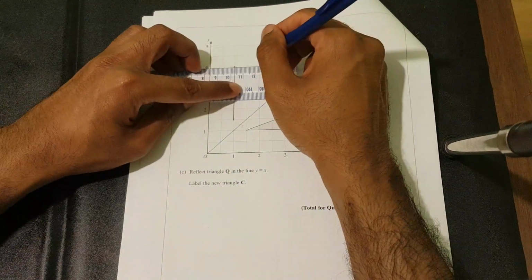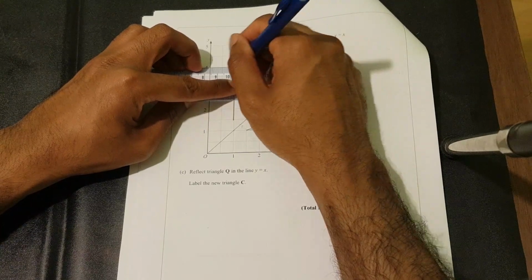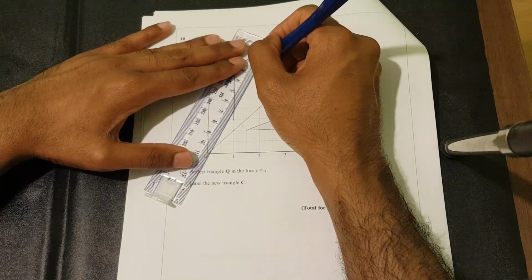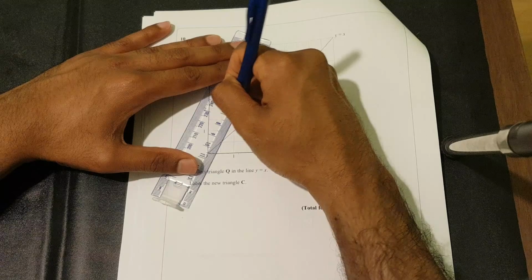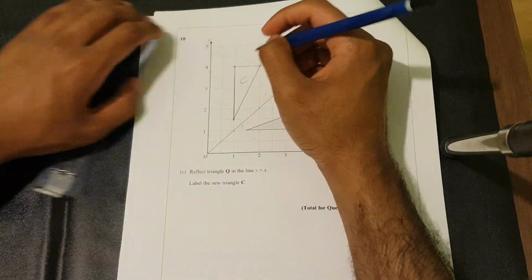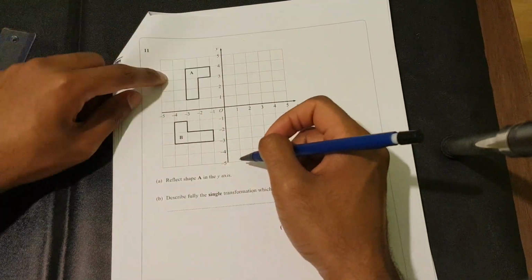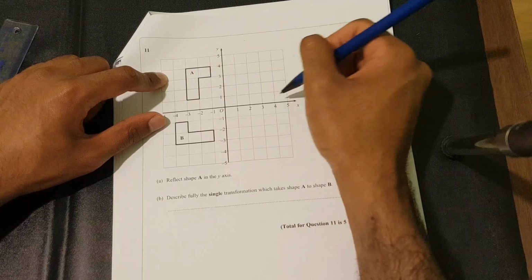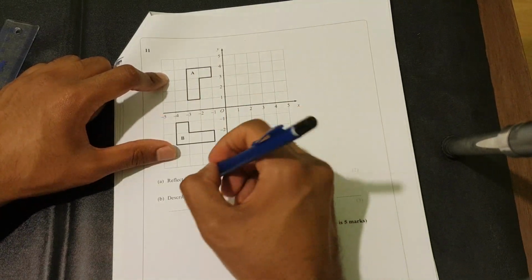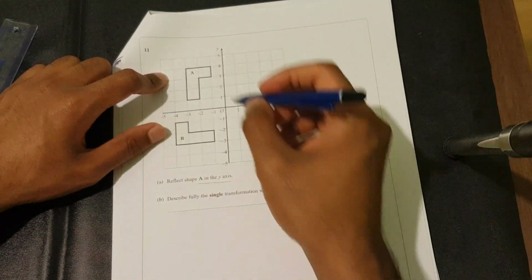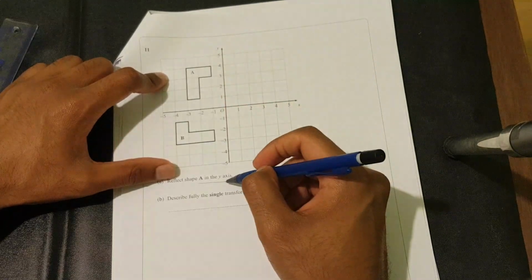Transformations are so much fun. Easy marks as well, if you know what you're doing. But you have to read the question very, very carefully. Reflect shape A in the x-axis. Sorry, it says reflect shape in the y-axis. I was just telling you about reading the question, and I didn't read the question myself.